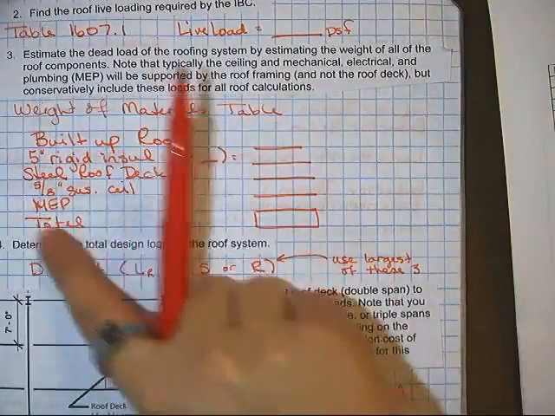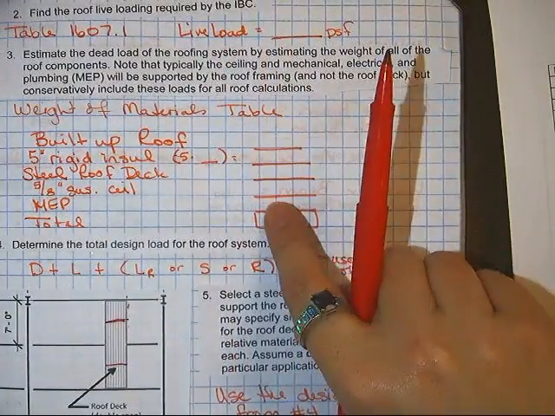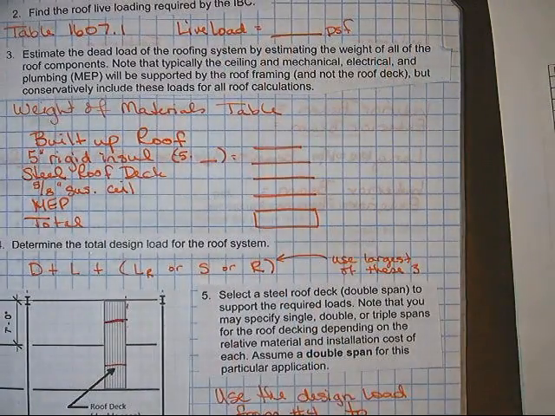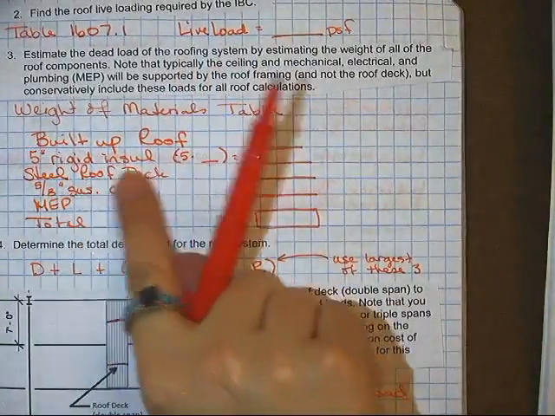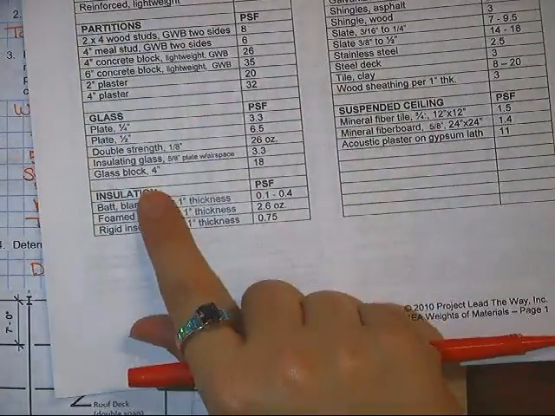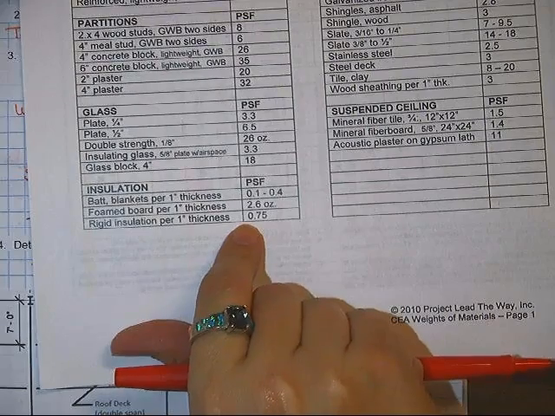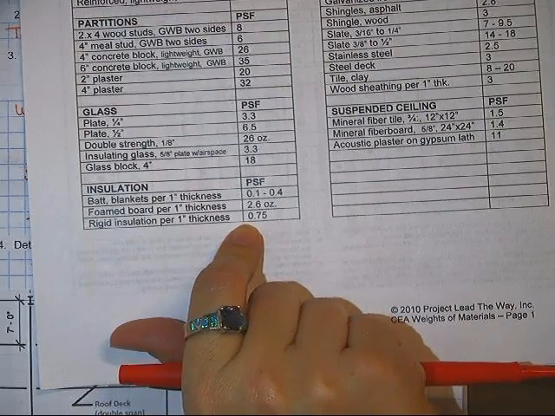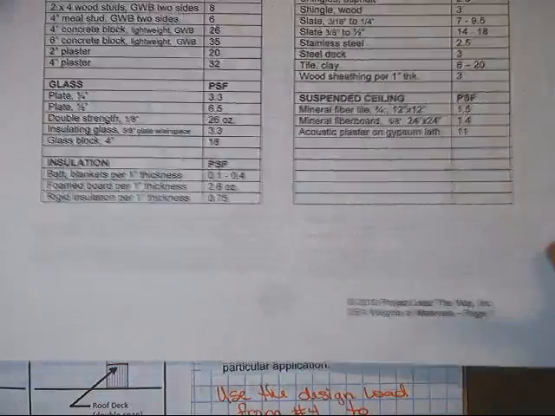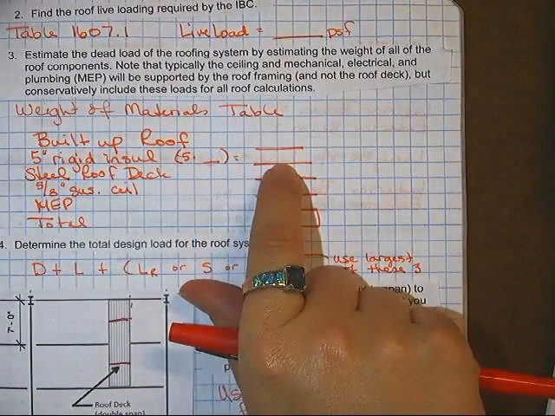By the way, you should have this entire thing copied down, including the words along with the numbers, to show your work. 5-inch rigid insulation. So I'm going to look that up. Insulation. Rigid insulation per 1-inch thickness is 0.75. So how do I find out what 5 inches is? Well, I do 5 times 0.75, and write down my answer there.